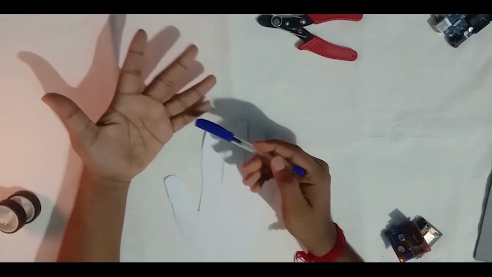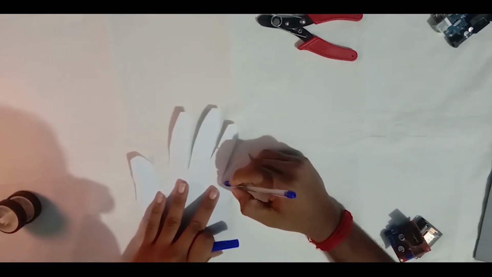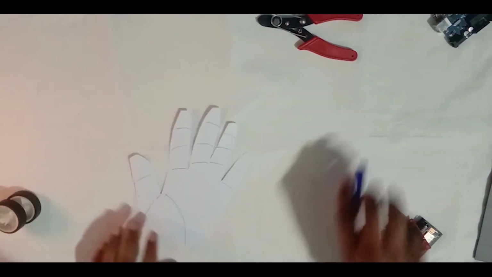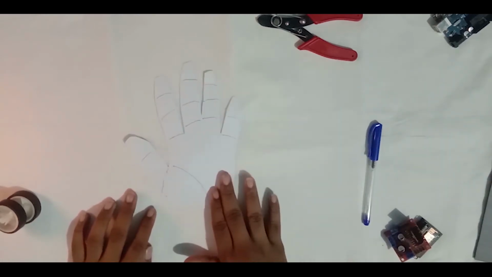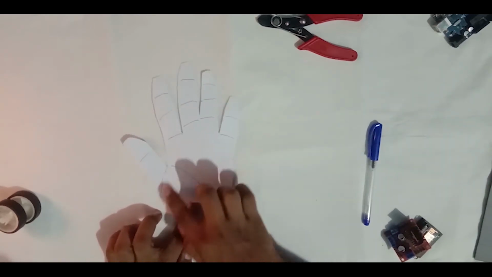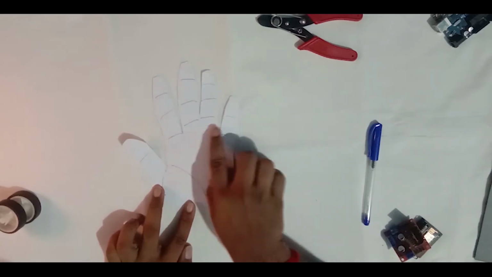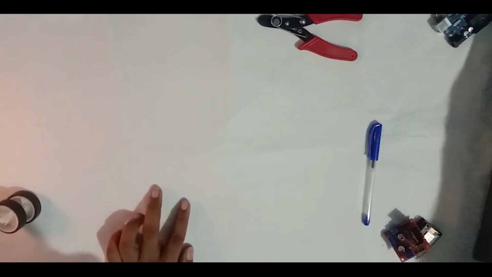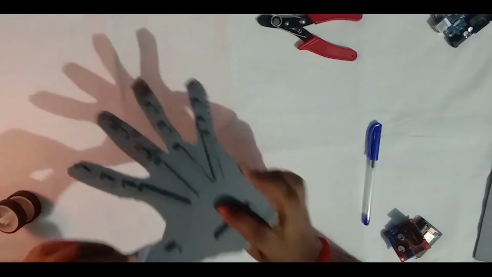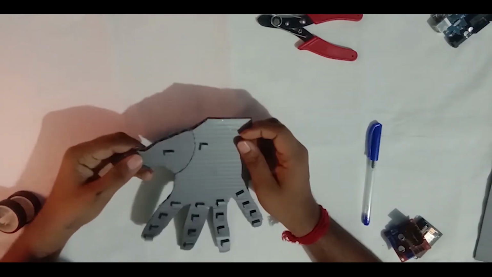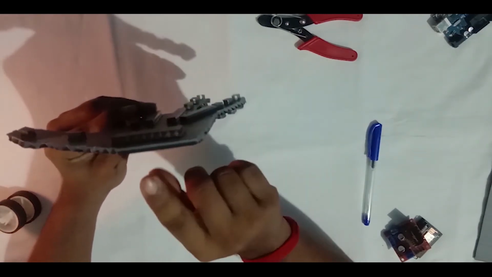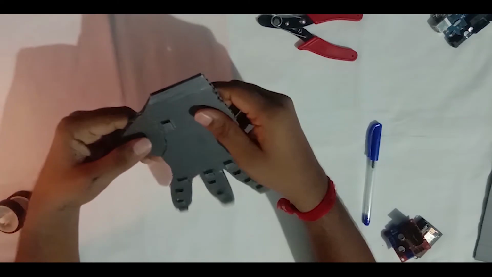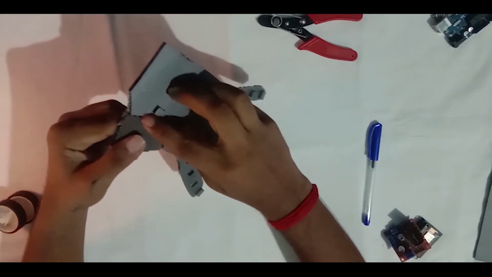We have flexion creases on our fingers, each representing a joint. We are going to partially cut the material at these joints, which makes it easier to bend. Remember, the material we are using is two-layered, so a cut in a single layer can give the required flexibility.